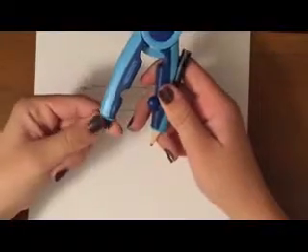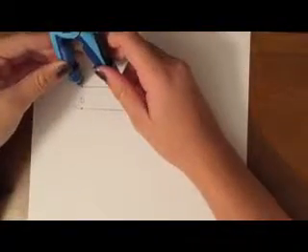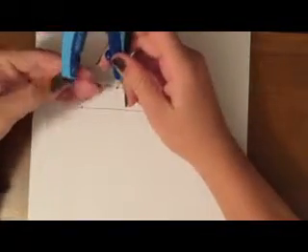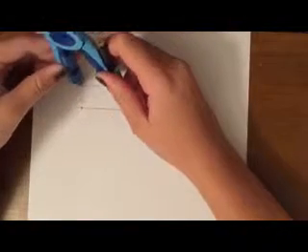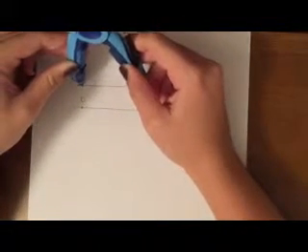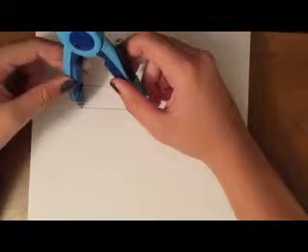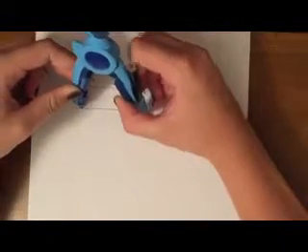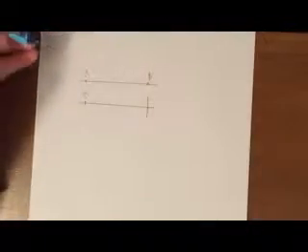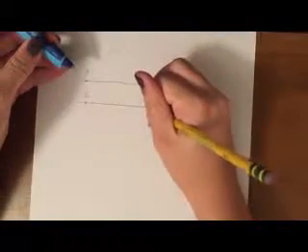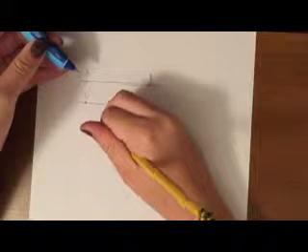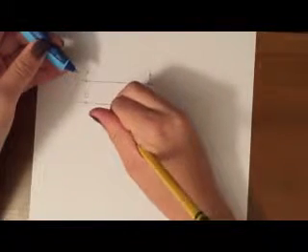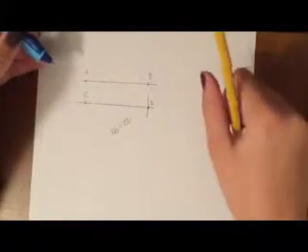By using the pointy part of your compass, also known as the needle, put that on point A and measure by putting the lead of your pencil on point B. Now, without changing the angle of the compass, put the needle on point C and make an arc that intersects the line. This will be point D. Now we have 2 congruent line segments.